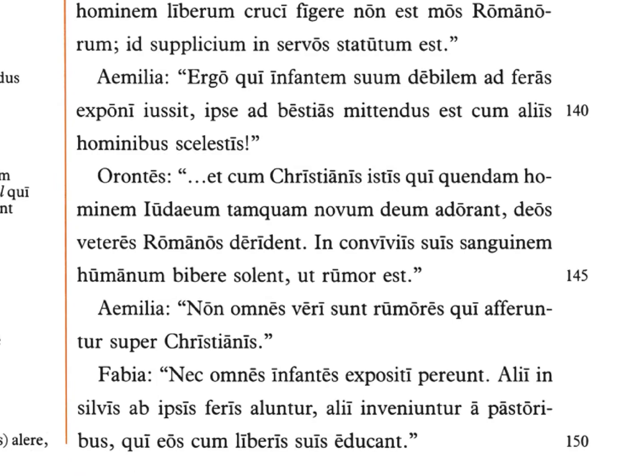And then Orontes adds, et cum Christianis istis, and along with those Christians, qui quendam hominem Judaeum tamquam novum Deum adorant, who worship a certain Jewish man just as a new God. Deos veteres Romanos derident, and they deride or mock the old Roman gods. In their parties, in conviviis suis, sanguinem humanum bibere solent, they are accustomed to drink human blood, ut rumor est, as is the rumor. Now, this is a reference, of course, to communion.